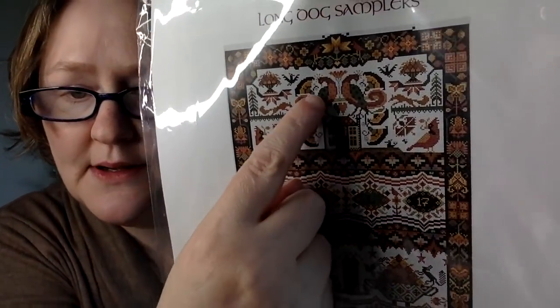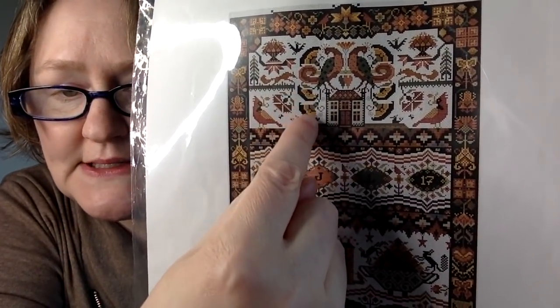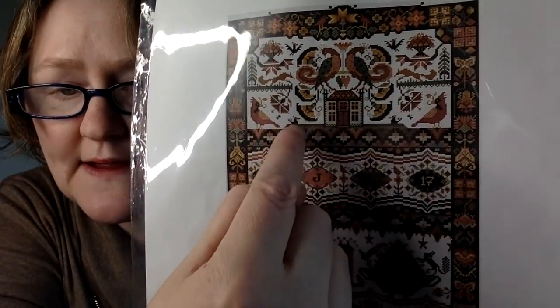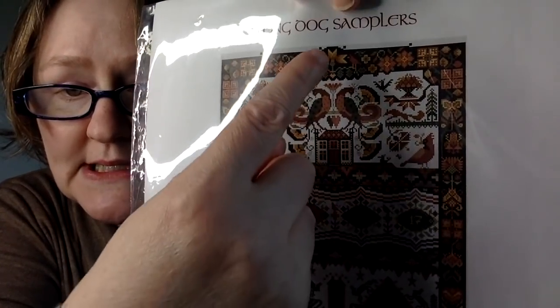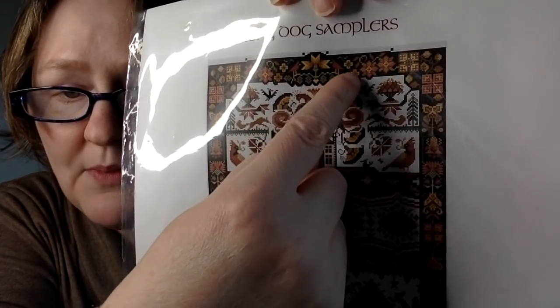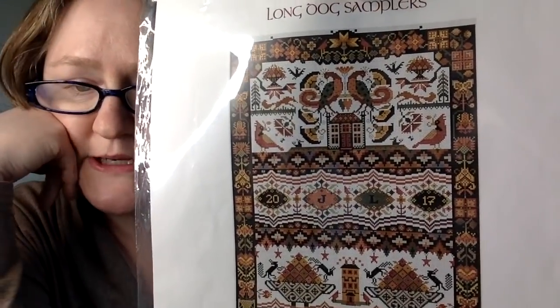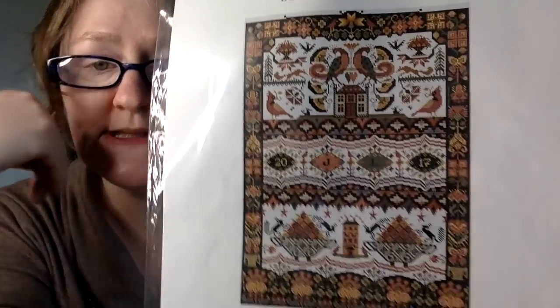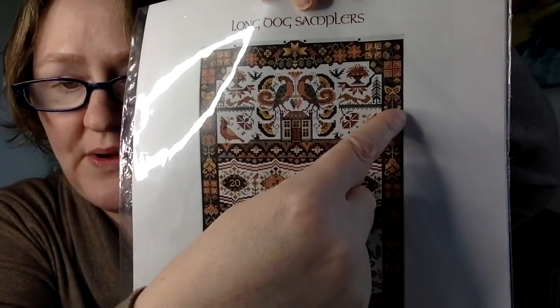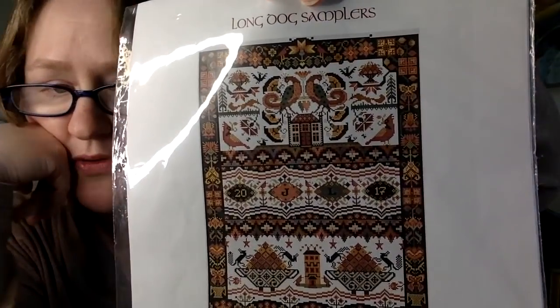Okay, so I have to do these 2 flowers and these 2 flowers and this house. And I have a little bit more of the border to do to finish page 2. My goal on this piece is to get to page 3, to do that page 3.